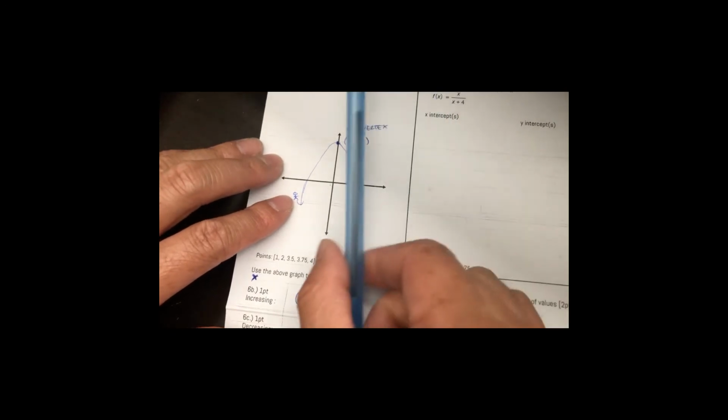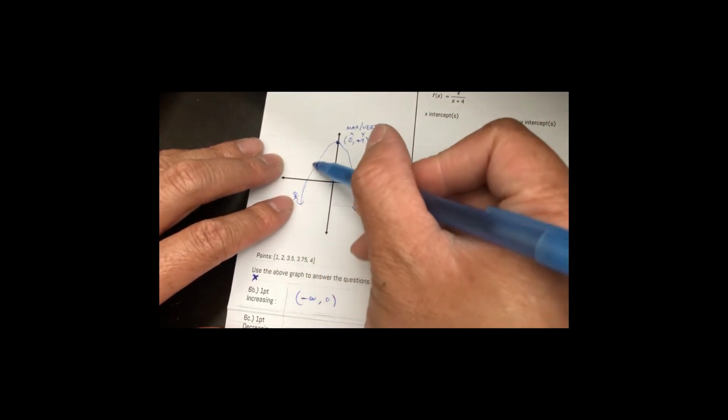And then the next question would probably just be decreasing. Decreasing, then, as you go left to right, is the y values are starting to fall from there. So that would be at 0 to positive infinity.